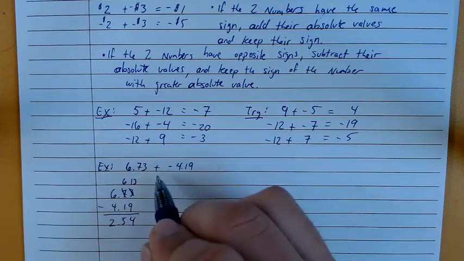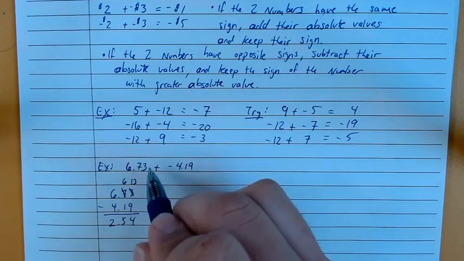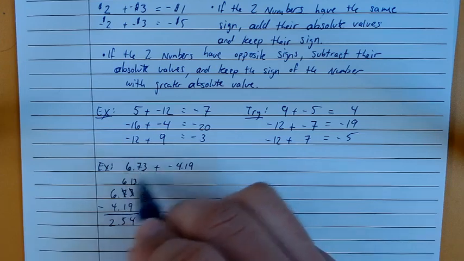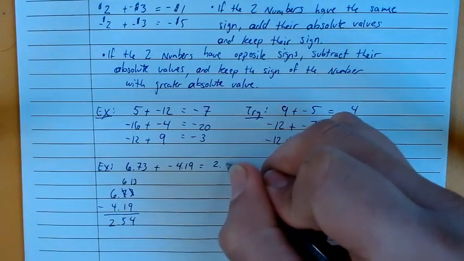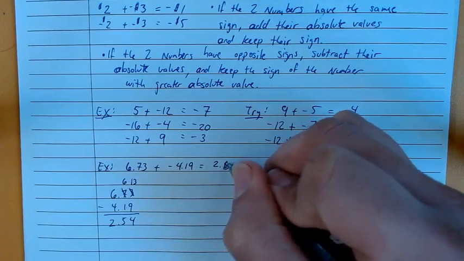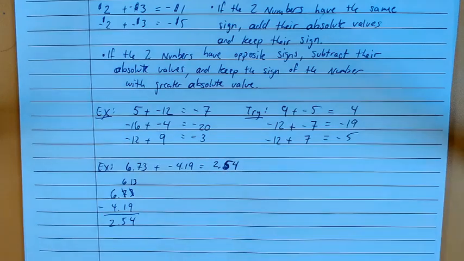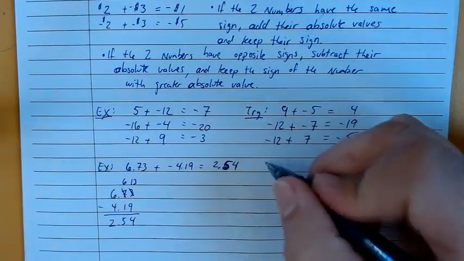Now we've subtracted. Now we want to keep the sign of the number with greater absolute value. Here, that number has greater absolute value, and it's positive. So in the end, my answer is going to be positive 2.54. Like that. Let's try one more.